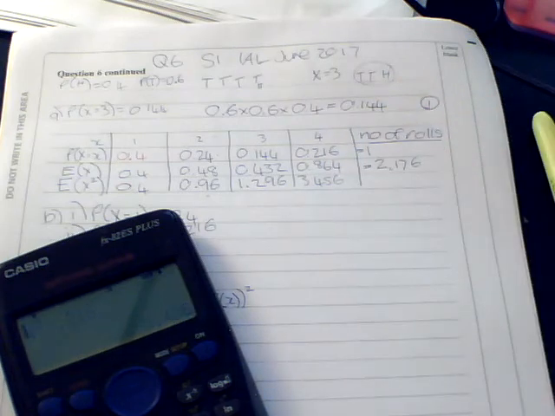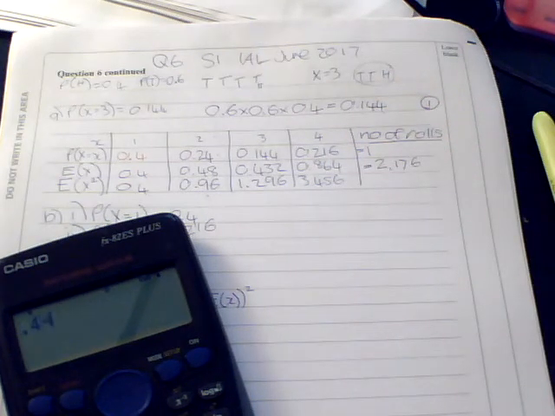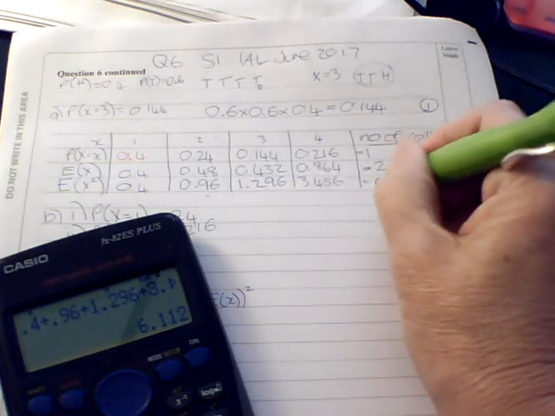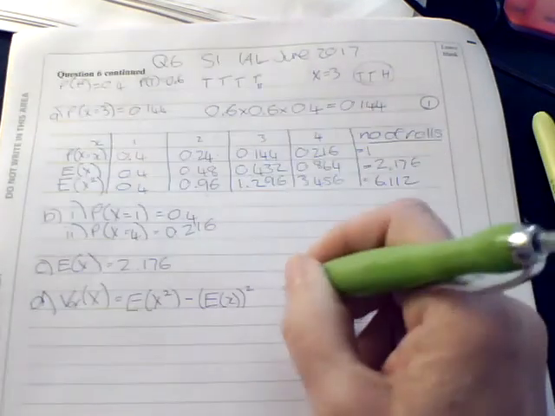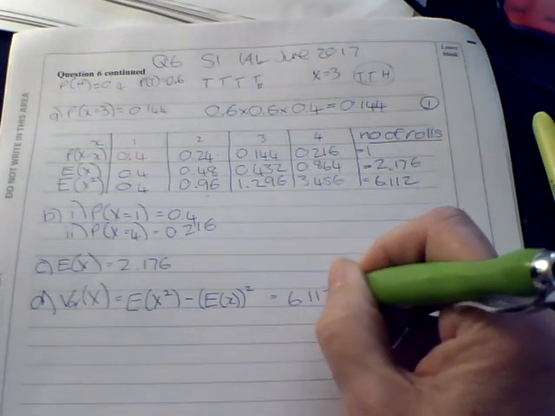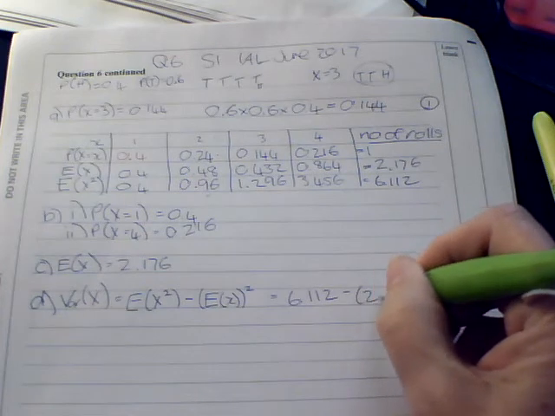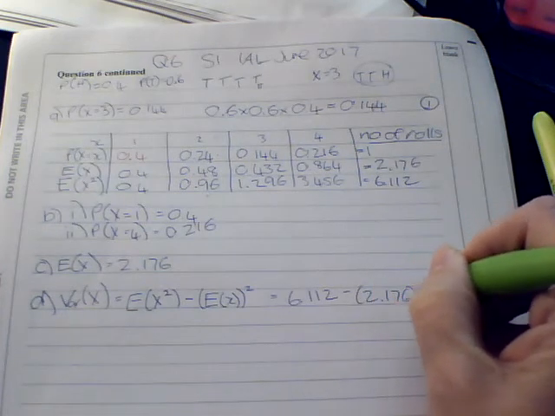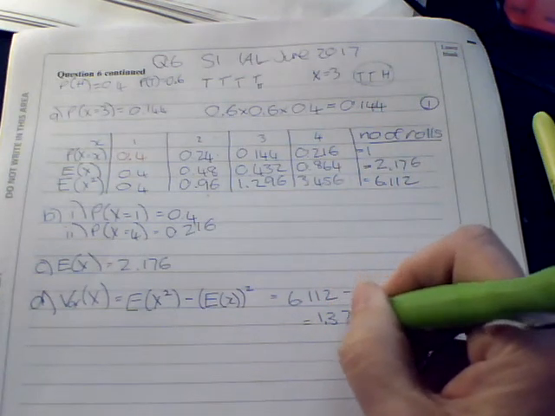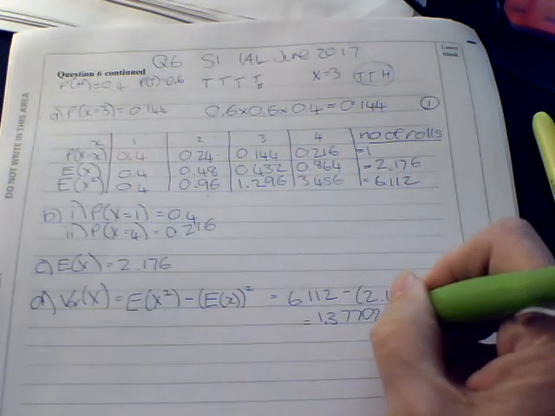Let's add all of those together: 0.4 plus 0.96 plus 1.296 plus 3.456 equals 6.112. Okay, so here we go. 6.112 minus 2.176 squared equals 1.377024.